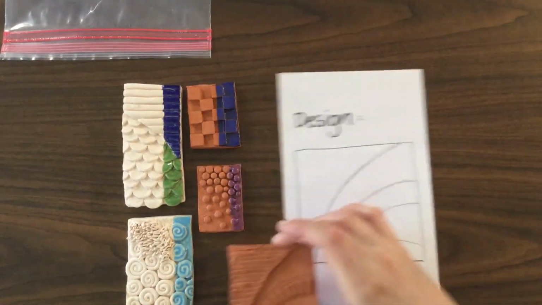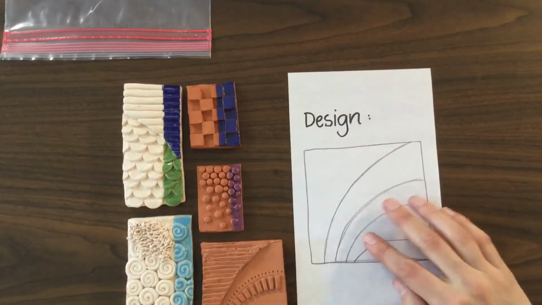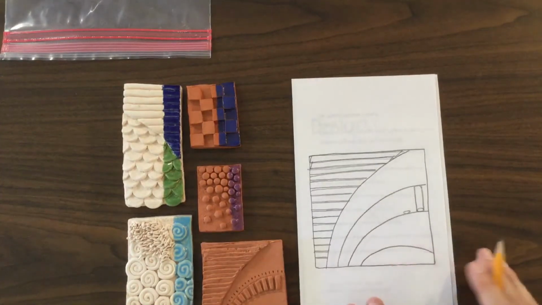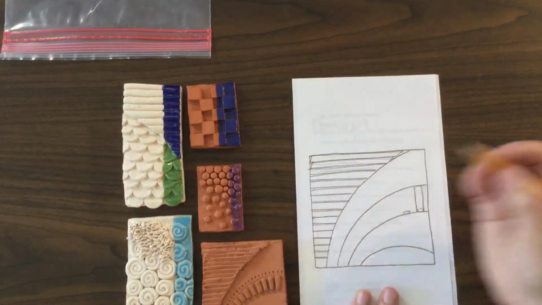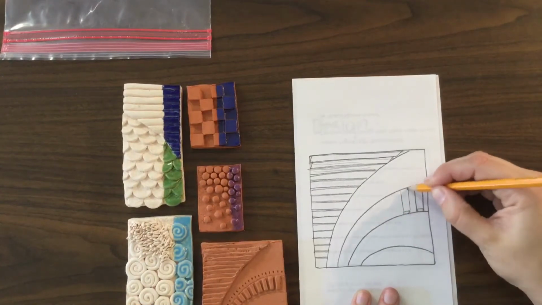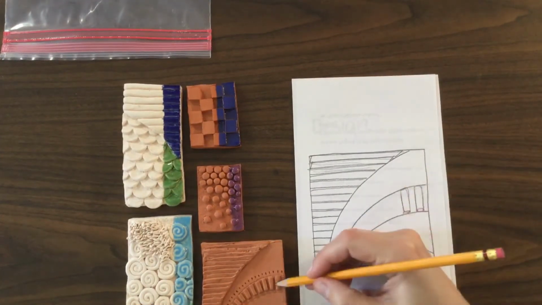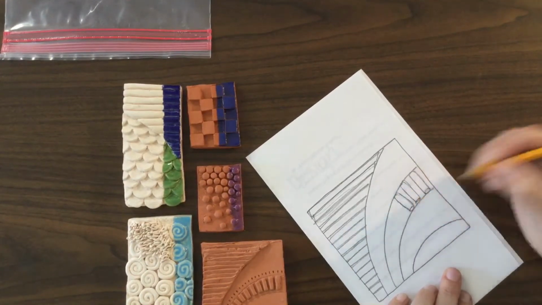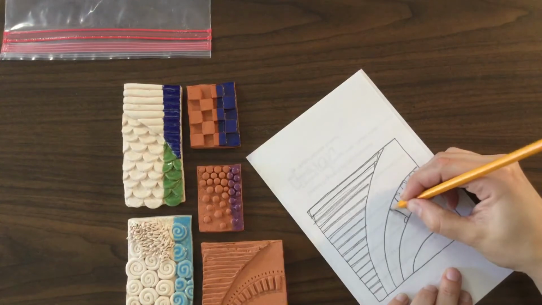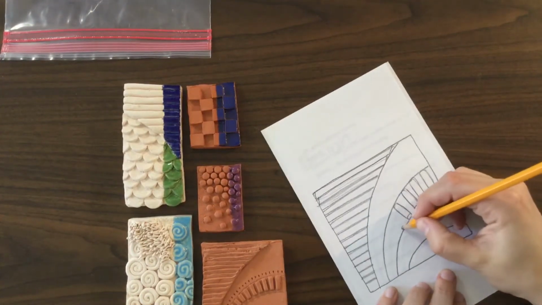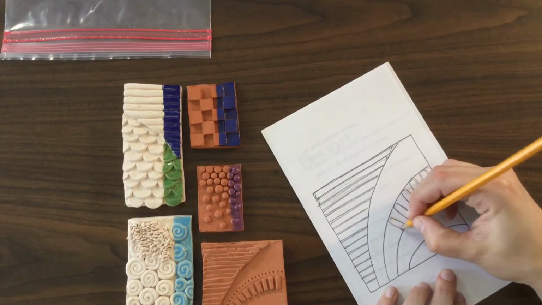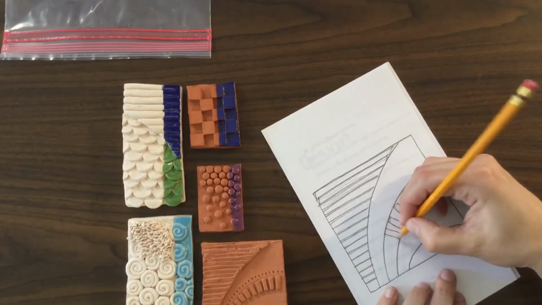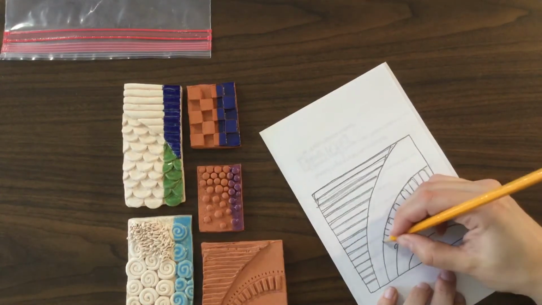So be thinking about what you're going to add to your design to make some interesting textures. Here is one that I've already started. So I have already started adding this texture right here. Now I'm going to start adding the pieces that were rolled up coils, these right here. So each one is like a little cylinder that I'm adding to the surface. So what I'm doing is I'm drawing each cylinder. When we learned about one-point perspective, you can see part of a side and the rest of it. So I'm drawing my cylinders all the way across.